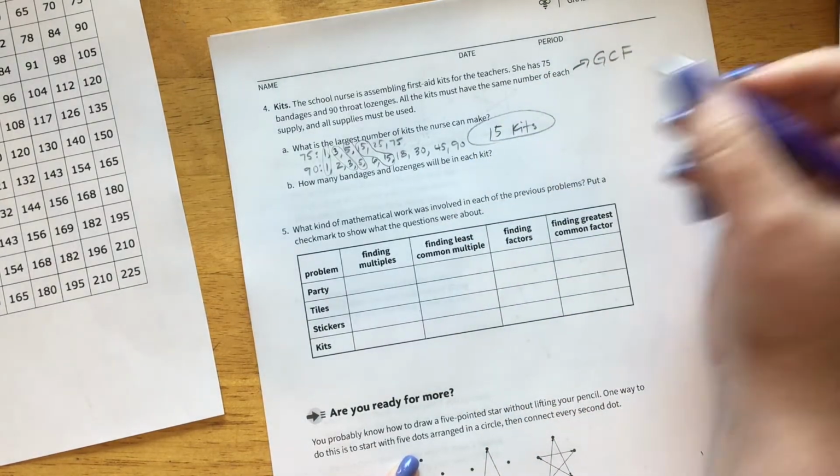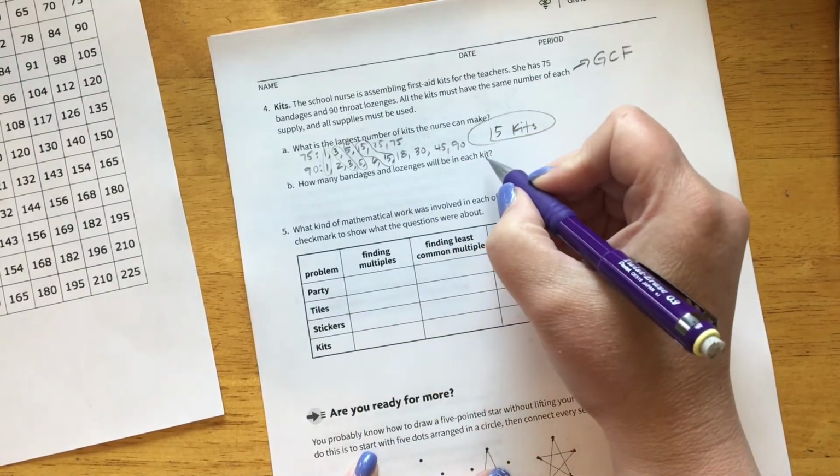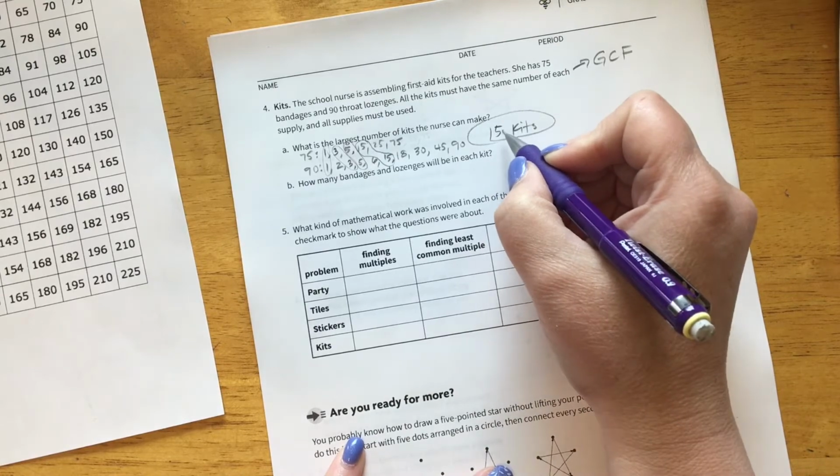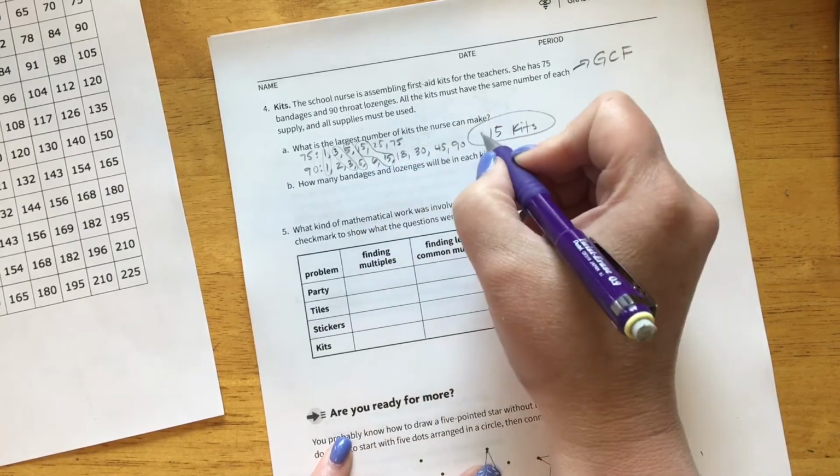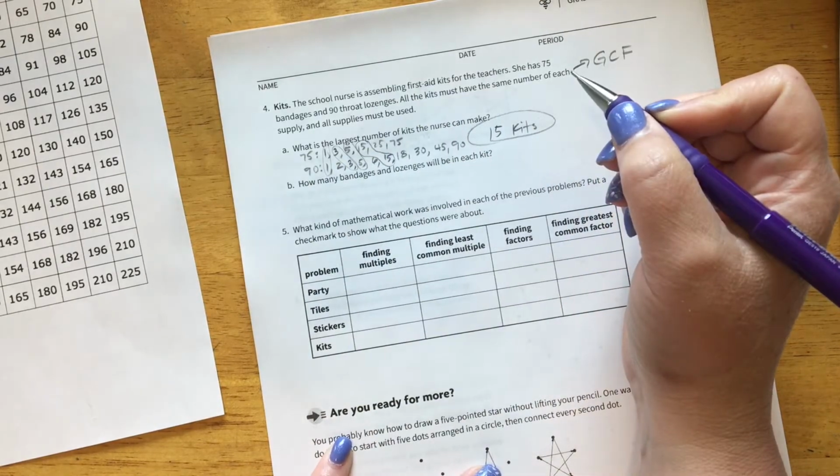How many bandages and lozenges will be in each kit? Well, okay, if I make 15 kits, 15 times what equals 75?